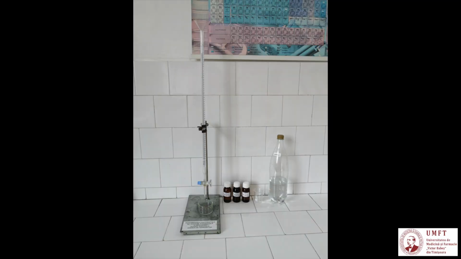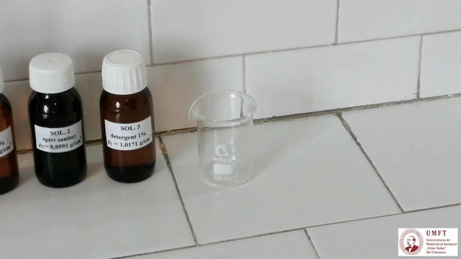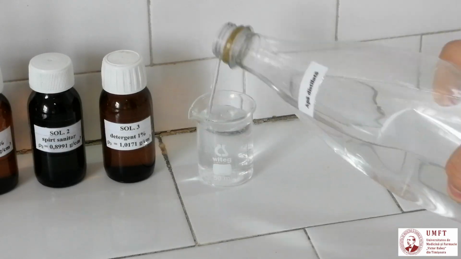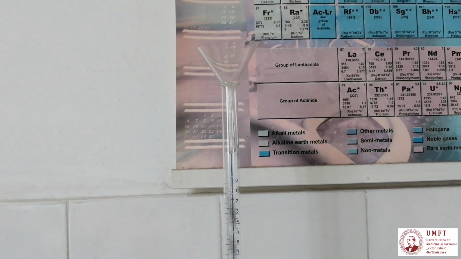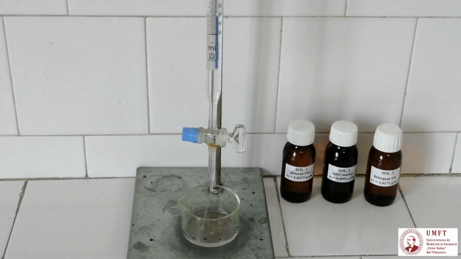Attention! At the start and end of the experiment, as well as every time you change the studied solution, rinse the interior of the burette with distilled water. Using a beaker, fill the burette through the funnel at the top end. Open the tap to empty the liquid into the accumulation container.